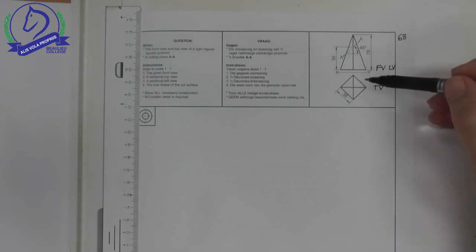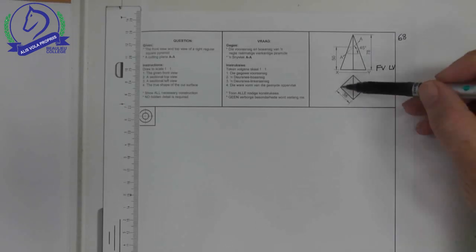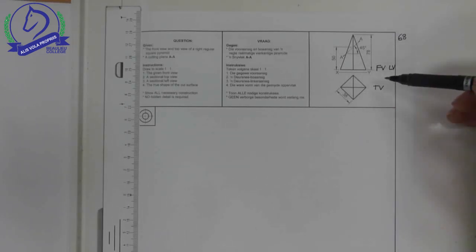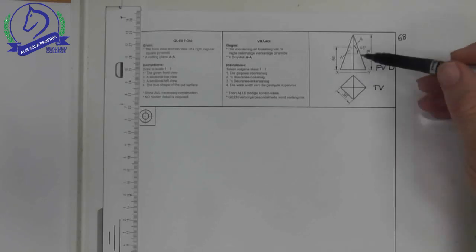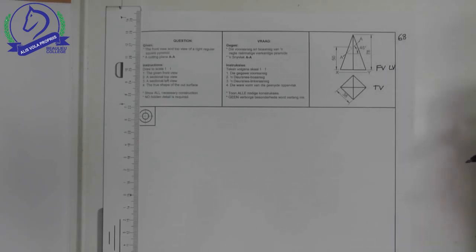So we'll start with the top view so that we can get the construction of the pyramid, project our lines up to get the front view, put in the cutting plane, and then project the lines across to get the left view.